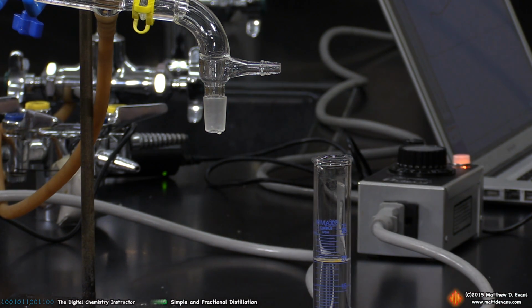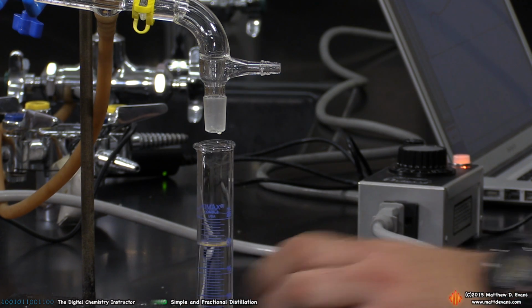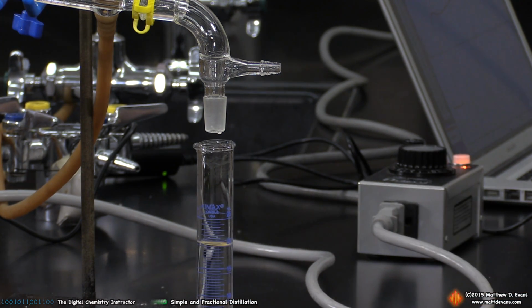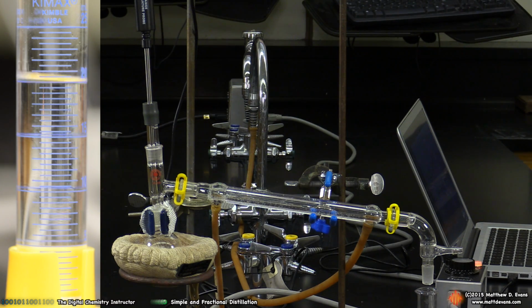I'm done with this cap. I'm going to go ahead and collect a little bit more distillate just to make sure that I've leveled out in terms of the second temperature I'm looking for. So remember, the whole idea of this experiment is to identify the two components of the mixture. Yours is truly an unknown, so I want to make sure that I get two separate stable temperatures so I can later identify what the compounds are.